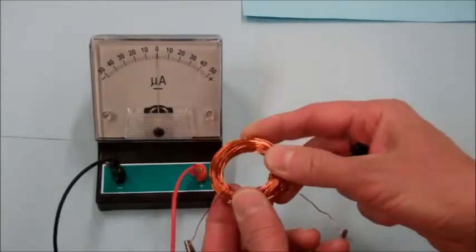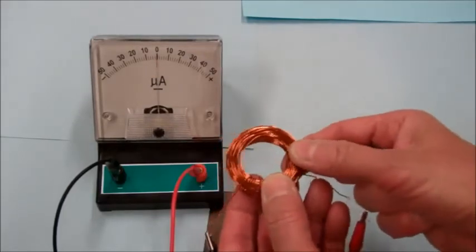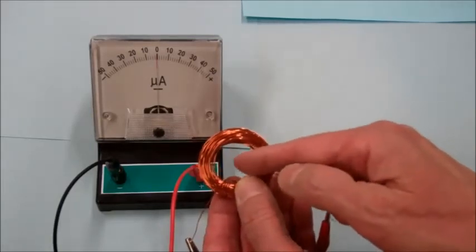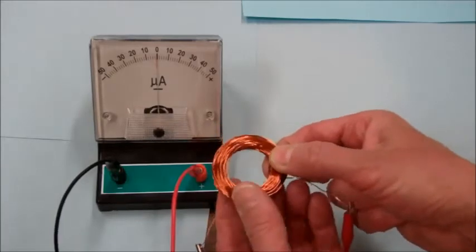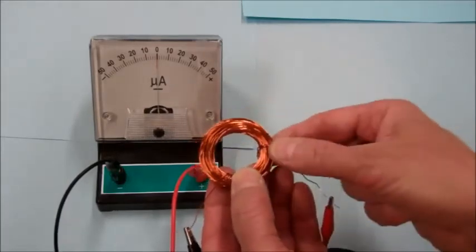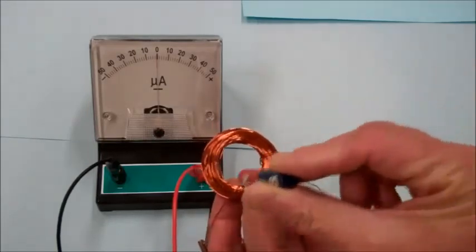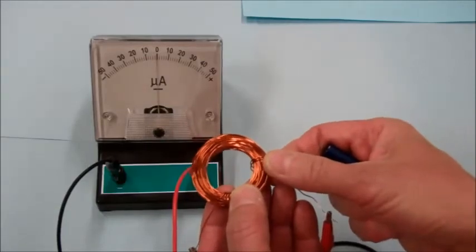Now the current generated is going to be proportional to the change in flux linkage with respect to time, which is the product of the change in magnetic flux inside the coil and the number of turns of the coil. So if I greatly increase the number of turns of the coil, then when I move the magnet outside the coil, I should be able to generate much more current.